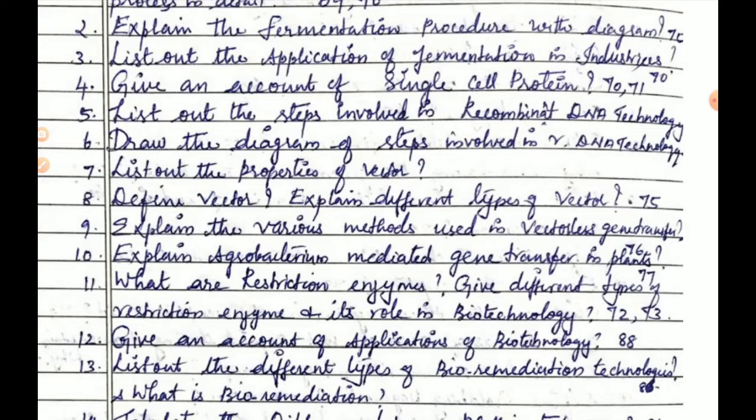Exonucleases are enzymes which remove nucleotides one at a time from the end of a DNA molecule. Endonucleases are enzymes which break the internal phosphodiester bond within a DNA molecule. Then there are three types of restriction endonuclease: type 1, type 2, type 3. It is given in page number 73, second paragraph.